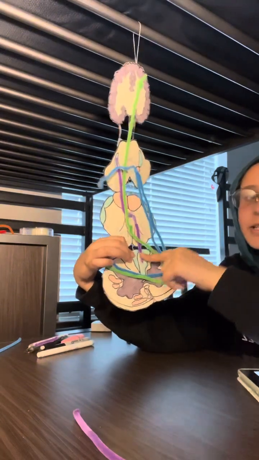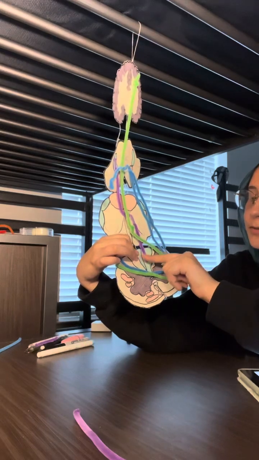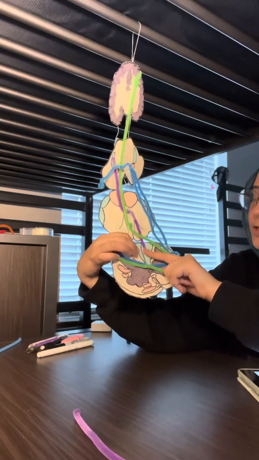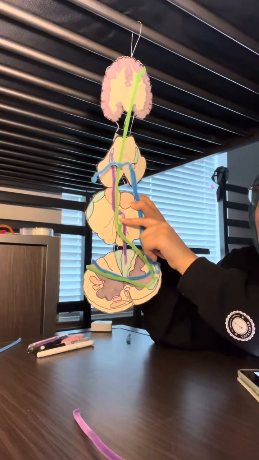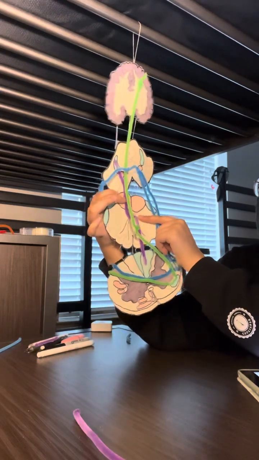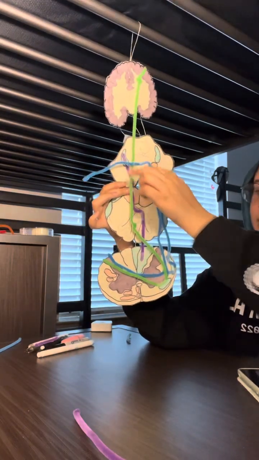This tract arises from this posterior portion of the spinal cord, where it goes to the medulla and decussates there, before going on further to become the medial lemniscus here, as indicated in the midbrain.